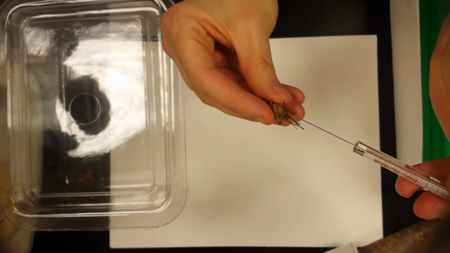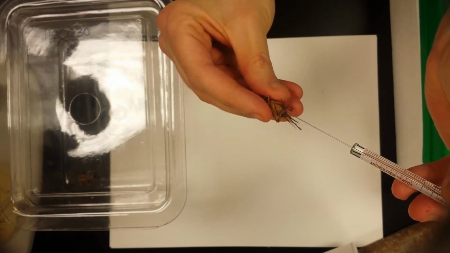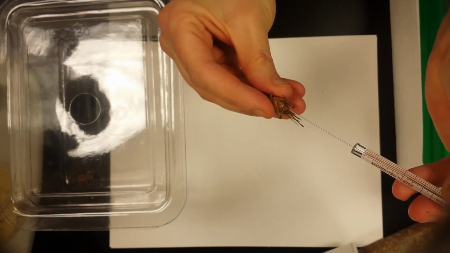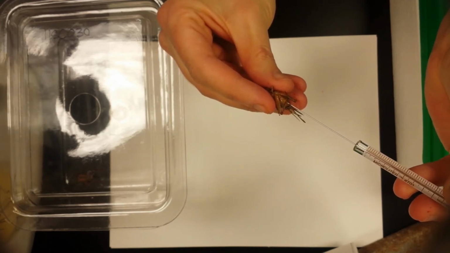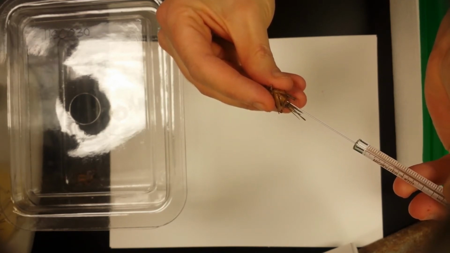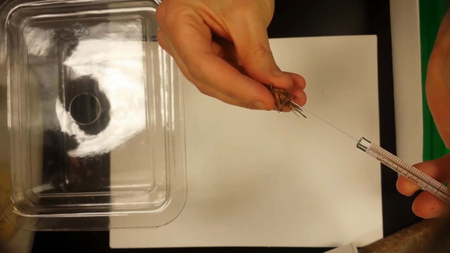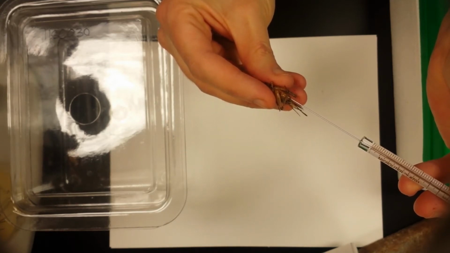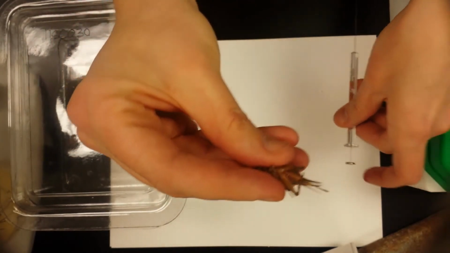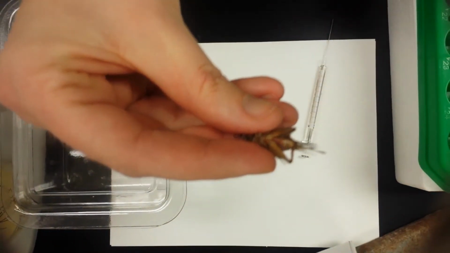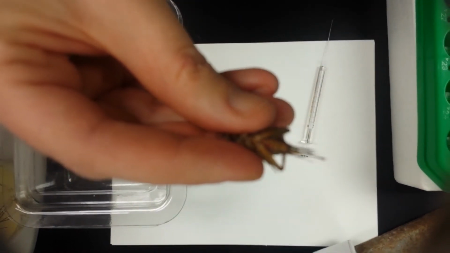I'm going to stick this between segments in her abdomen, and I'm going to just slowly add that 5 microliter volume of amaranth. You can actually see she's starting to turn a little bit pink as I add that in to her abdominal cavity. Okay?